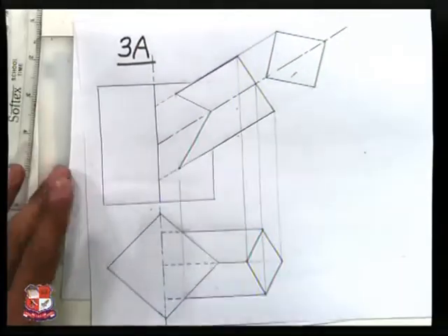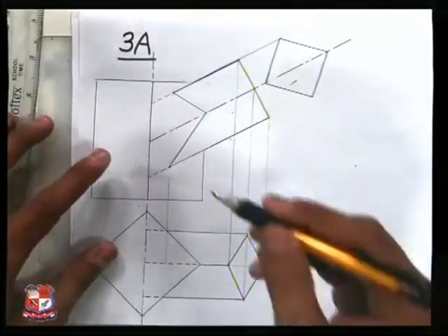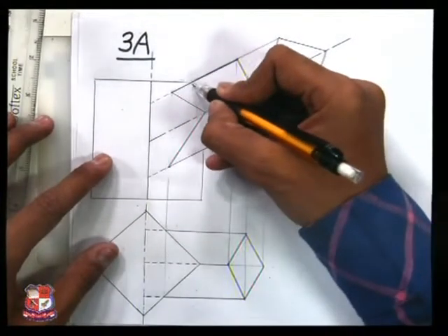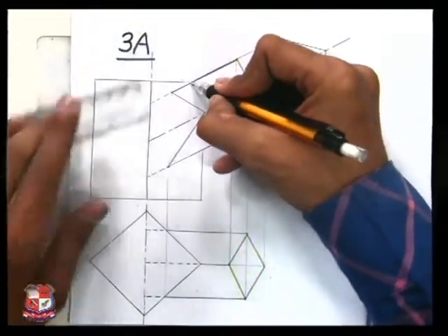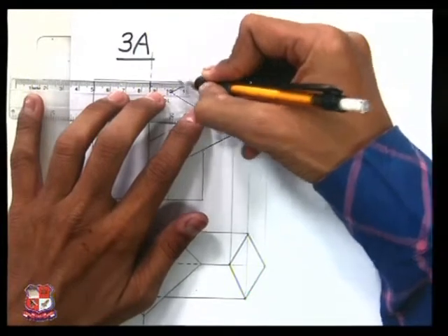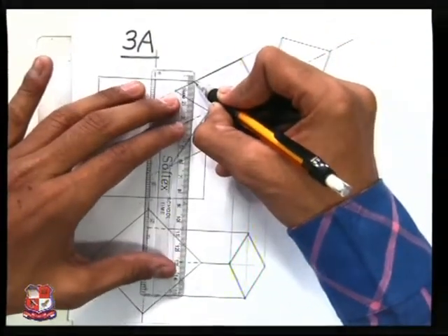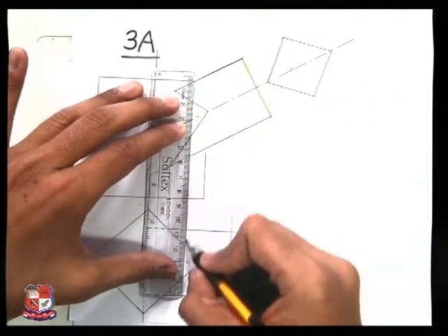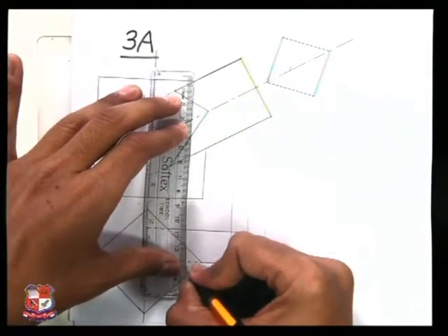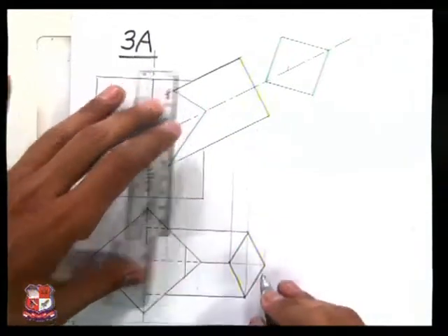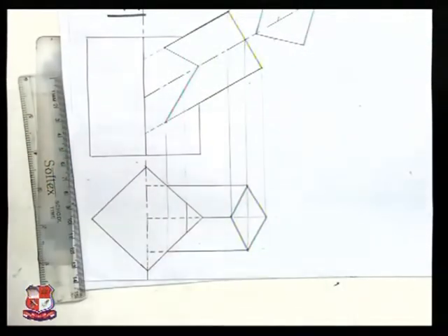Something is still missing in top view. So for that, let me pick up this point. This is the point where the top view would be cut. So from this point, intersection of this and this, from this point draw a straight vertical line like this. So it will cut its top view like this. So here full line would be there.